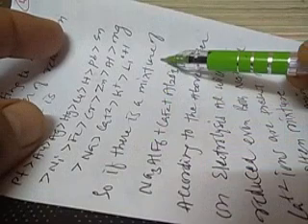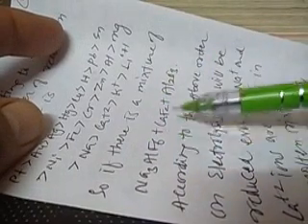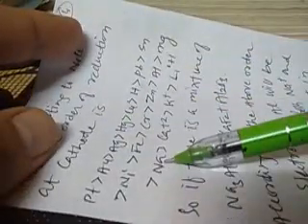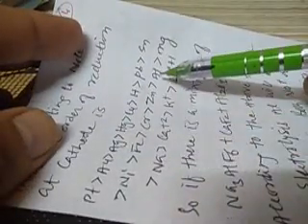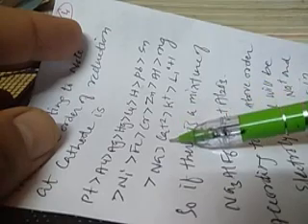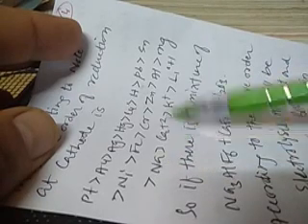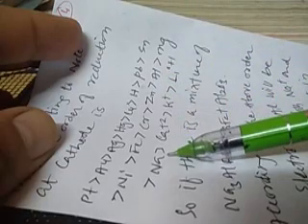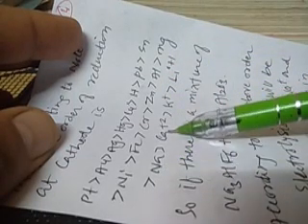In the same way, if there is a mixture of Na3AlF6, CaF2, and Al2O3, then you have sodium, aluminium, and calcium. We know that aluminium will be reduced as compared to sodium and calcium.